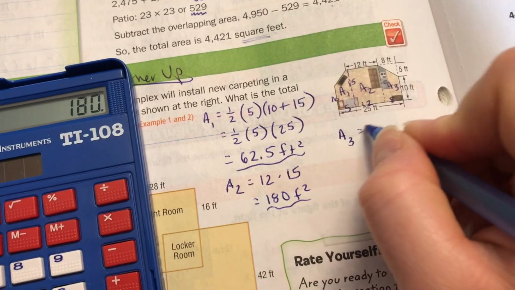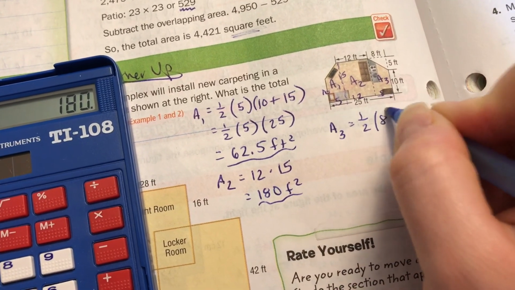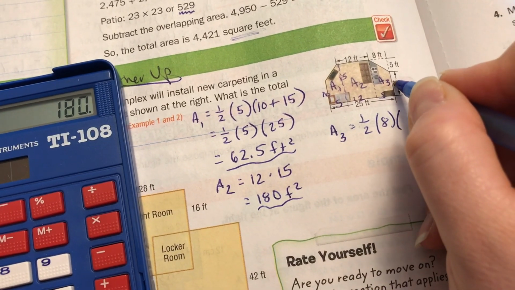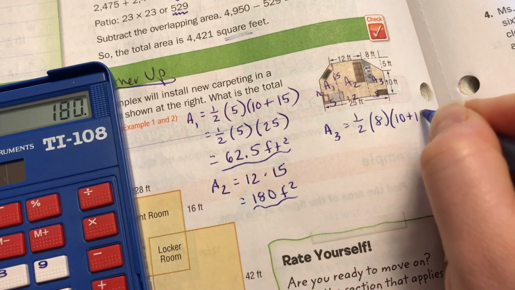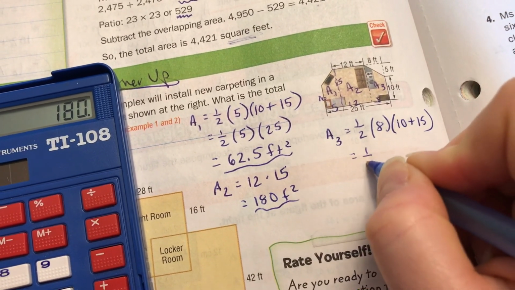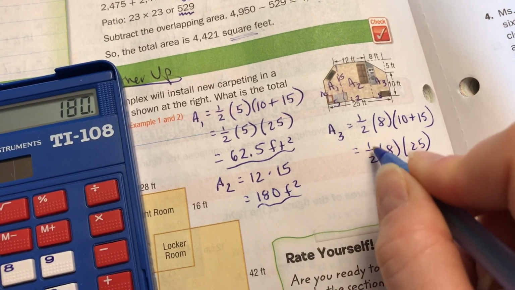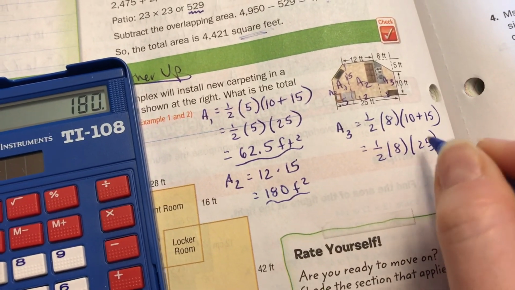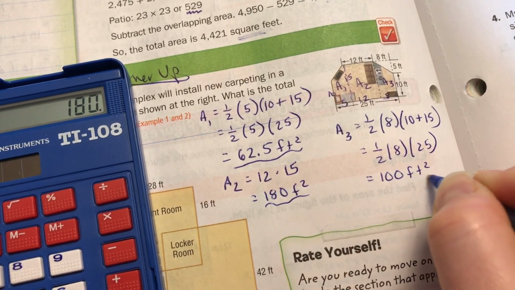All right, now let's get area 3. Another trapezoid. So half times the height, which we said was 8, times the sum of both bases, so 10 plus that 15. So that's half times 8 times 25. Half of 8 is 4. 4 times 25 is 100. You can do that one mentally.